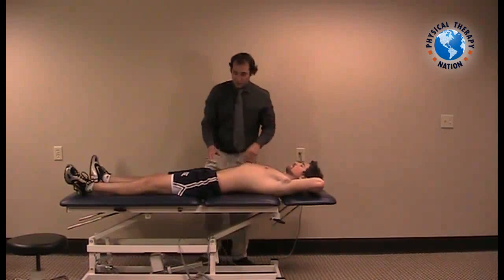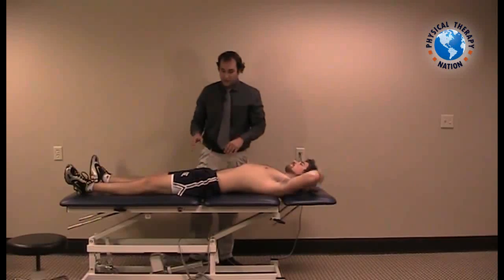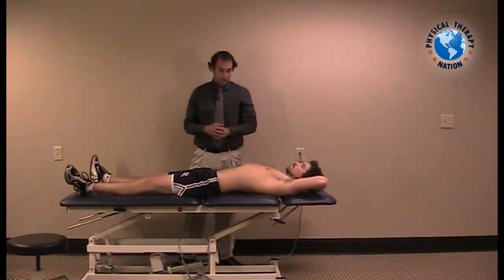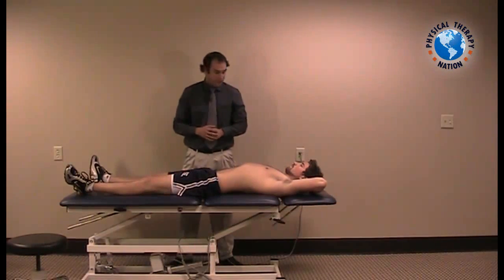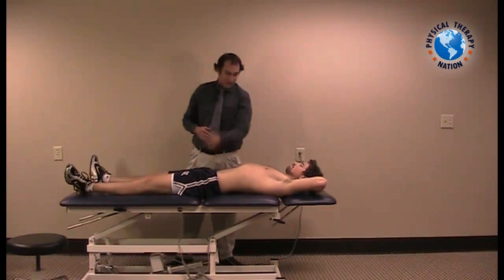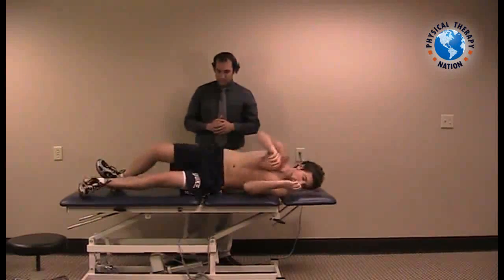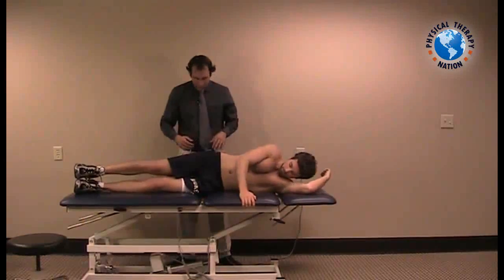So we need to get 2 out of 4 to rule in the SIJ. We've got 2 negatives and there's 2 tests left as a possibility. So we're going to have to go to the compression test. Roll to your left side, please. Go ahead and scoot towards me here a little bit.